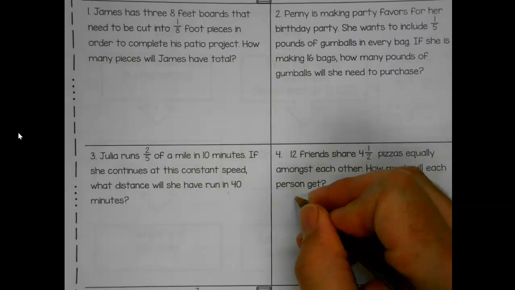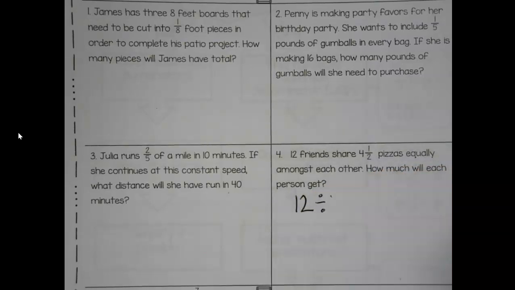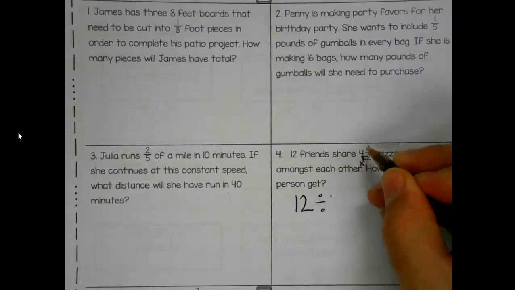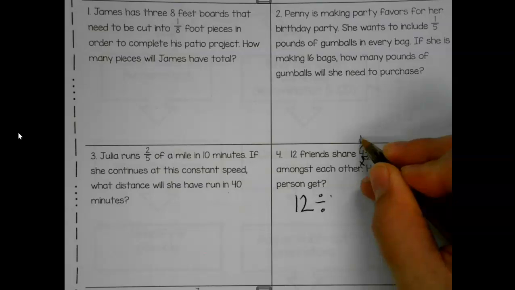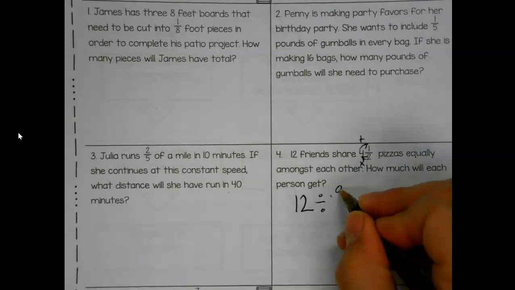12 friends share 4.5 pizzas. I still want to know where the other half a pizza went. Equally amongst each other. How much will each person get? Okay. So, 12 of us are dividing 4.5 pizzas. What's that going to look like as an improper fraction? Close. 9 over 2.